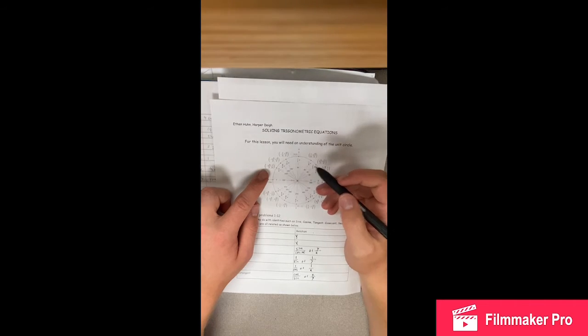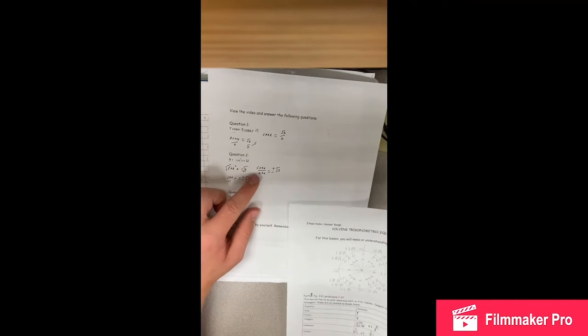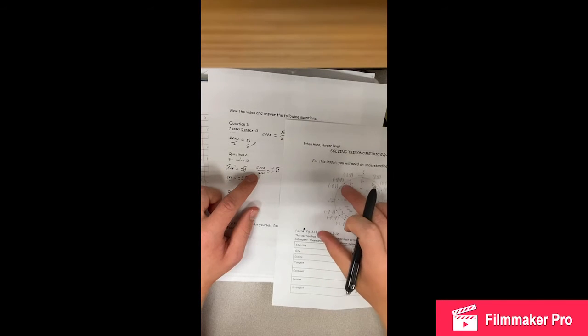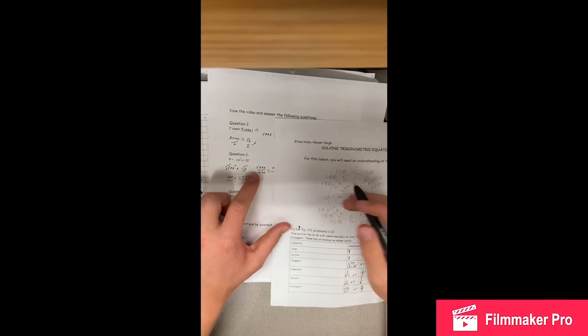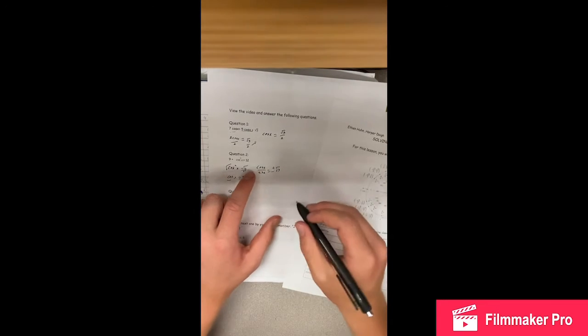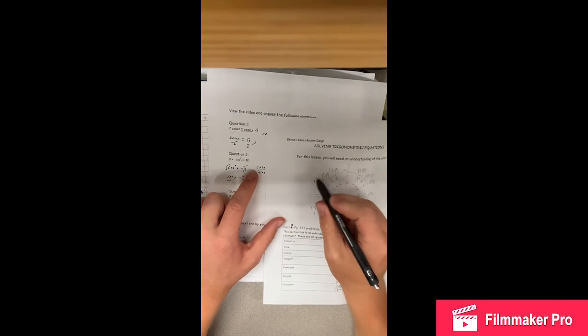So when you have cosine over sine, when you solve this, you keep the x value and change the division. For instance, we can use this as an example.